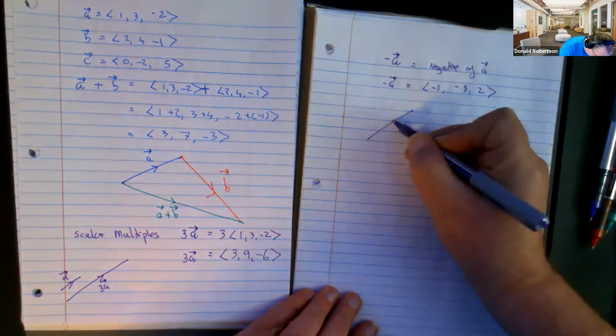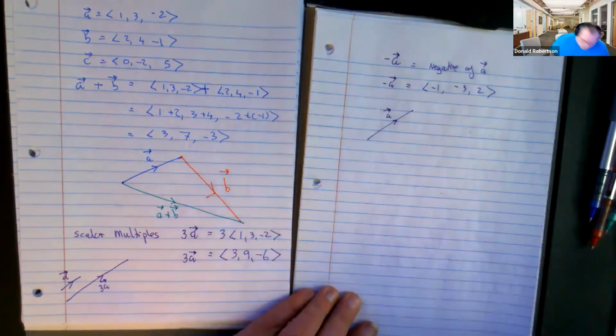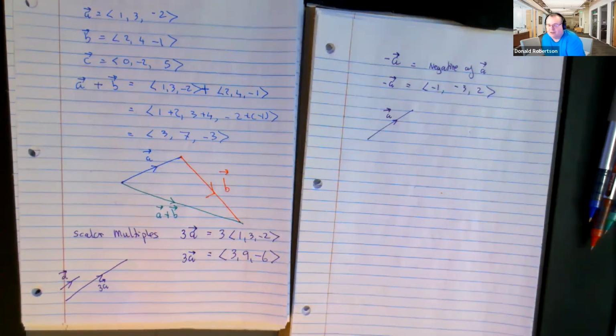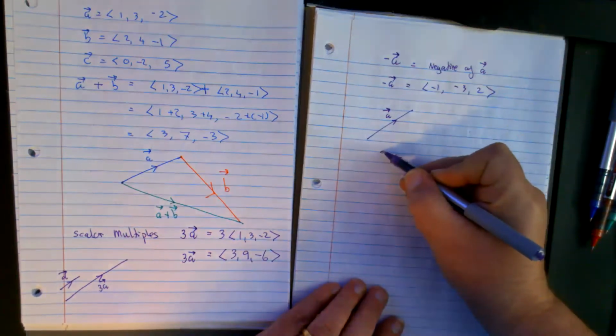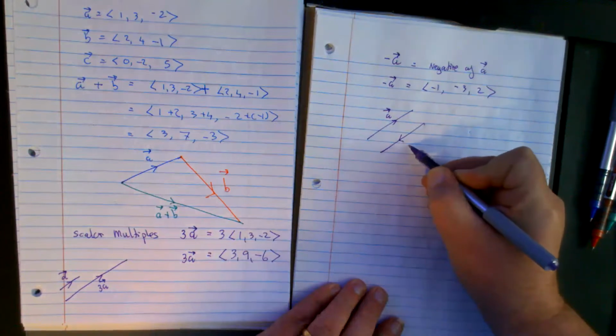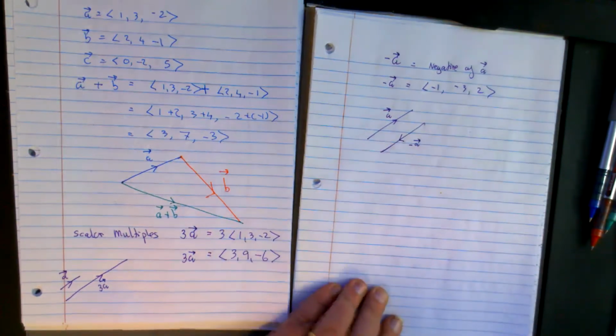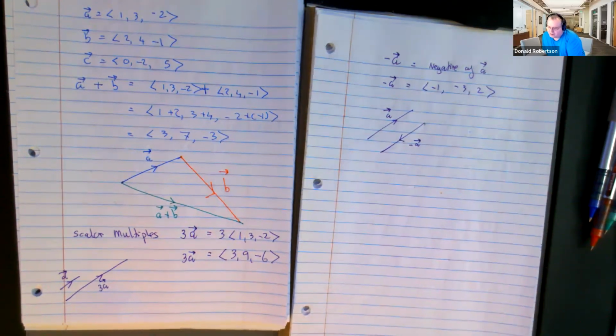Now, if this is A, what would the vector negative A look like? Totally opposite from the vector A. Do you see the only difference is orientation? A, negative A. That makes sense? Visually, is that kind of intuitive?